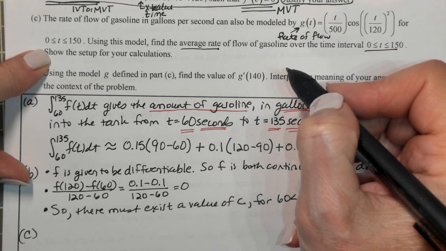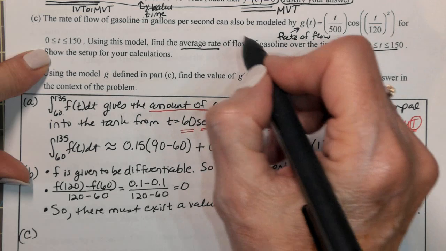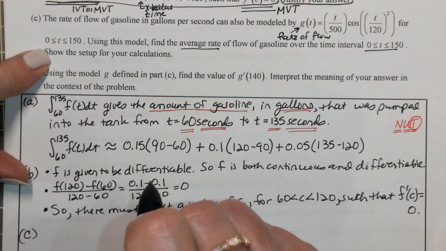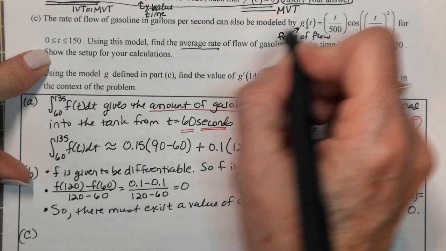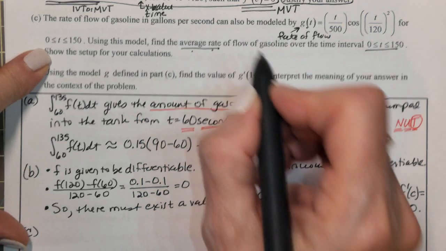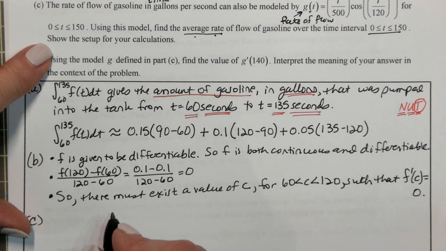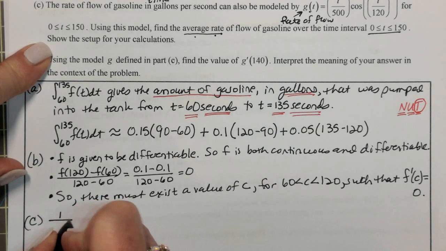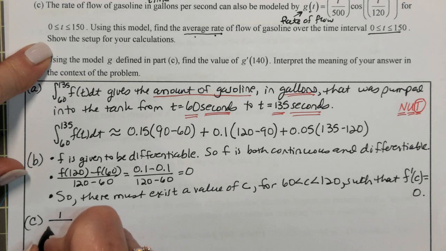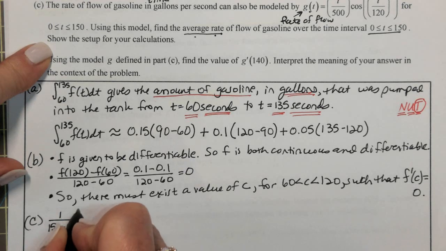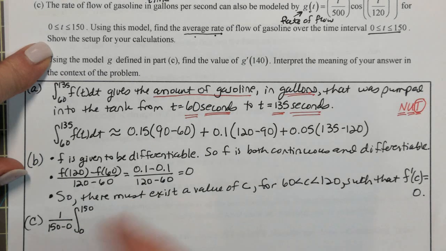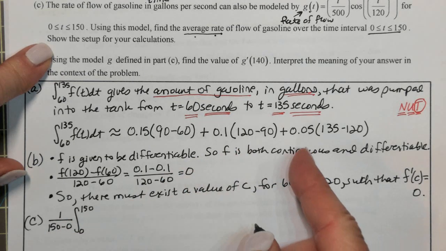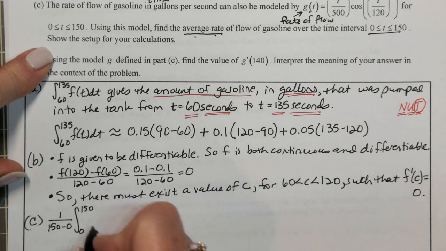Using this model, find the average rate of flow of gasoline from 0 to 150. This question is asking, does this student know the formula for the average value of a function? This is rate. Find the average rate. What is the formula for the average value of any function? 1 over b minus a, so 1 over 150 minus 0, integral 0 to 150 of the function, not its derivative, the function in play. So the function in play is G of T.